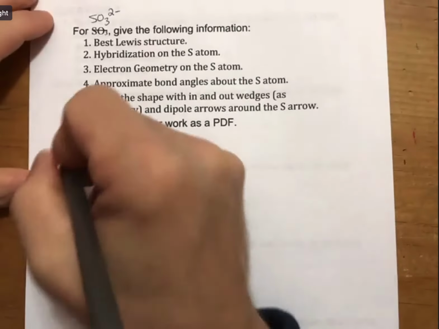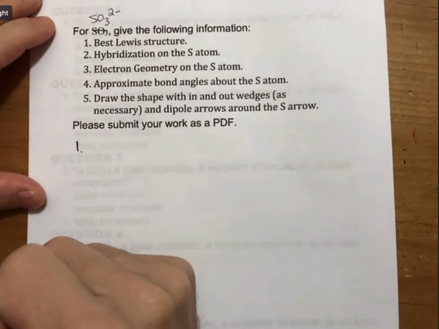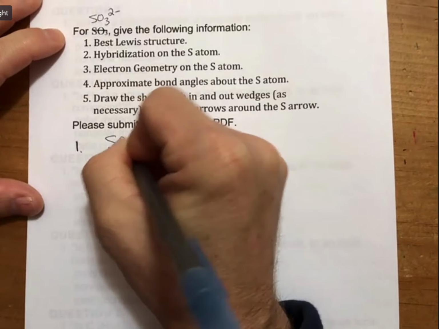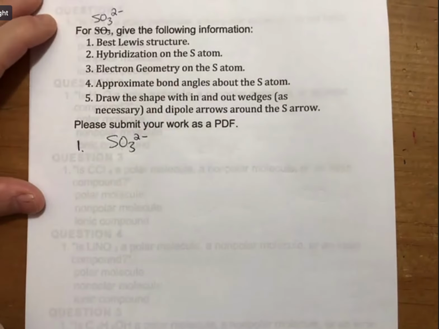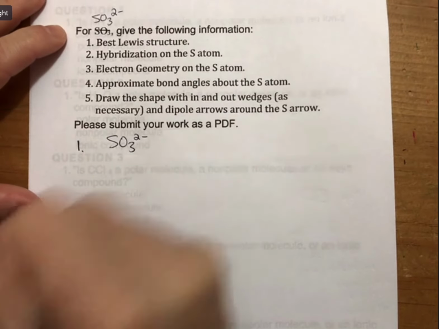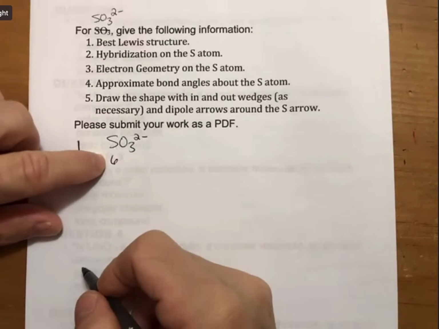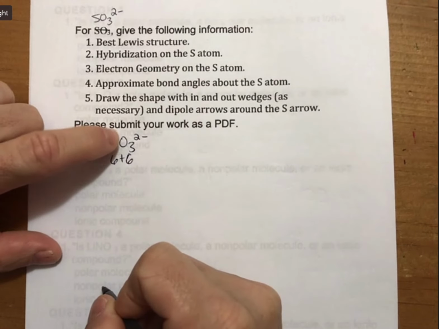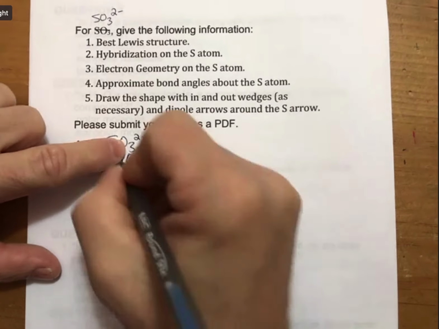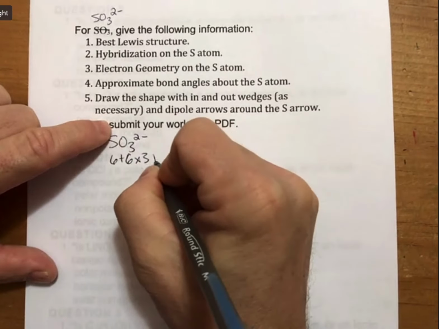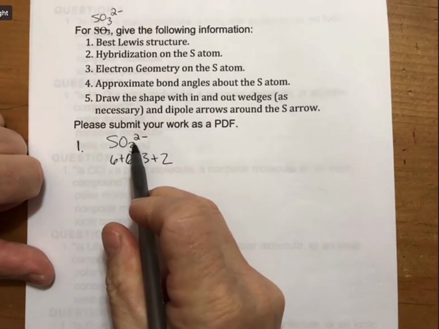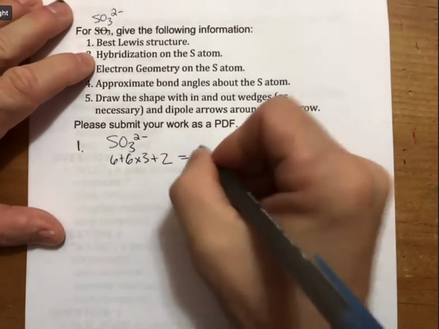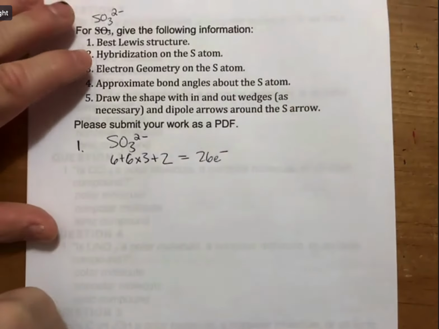So one is going to be the best Lewis structure. Since this is, I think, our last one we're going to be doing, I'll go through the whole process one more time. Each sulfur has 6 valence electrons. Each oxygen has 6 valence electrons, and there are 3 of them. And for the -2 charge, you add 2 electrons.